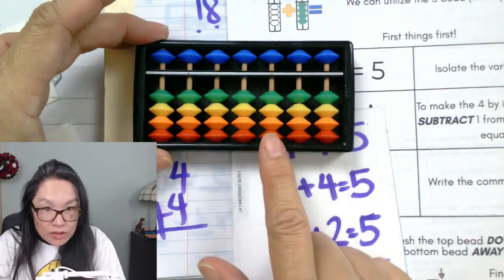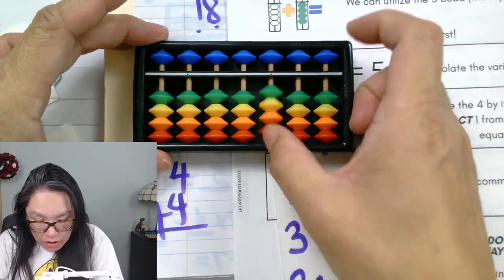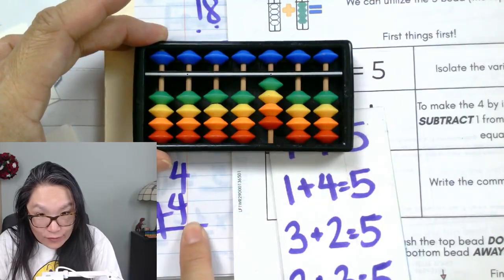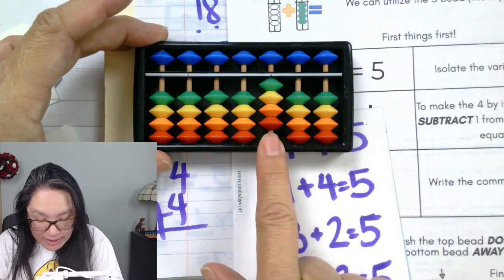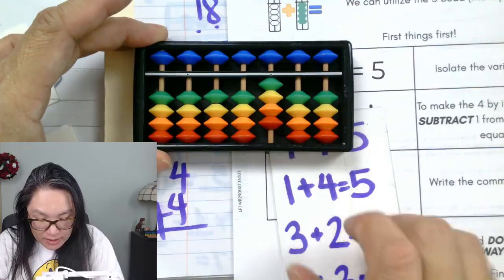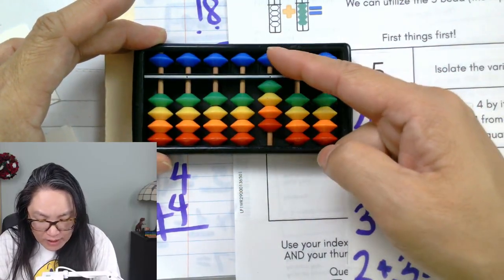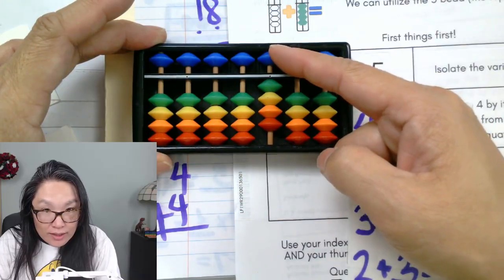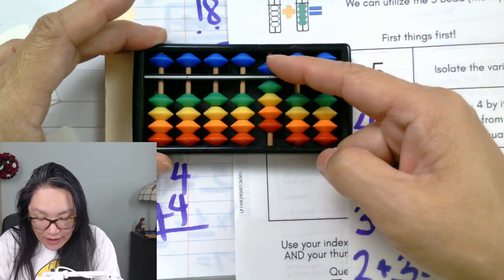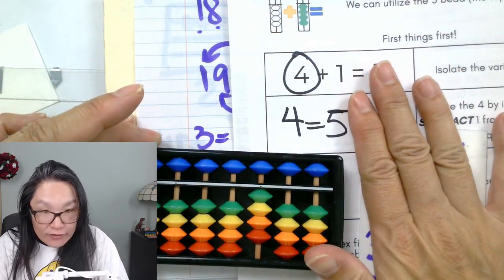Because if you notice, we don't have enough beads to add the 4. So if I want to add the 4, there's no more beads to add the 4. So what it means is that we can utilize the 5. What 5 are we talking about? This is the 5 that we can utilize. Because we can add this 5, but notice when I add the 5, it's too much.